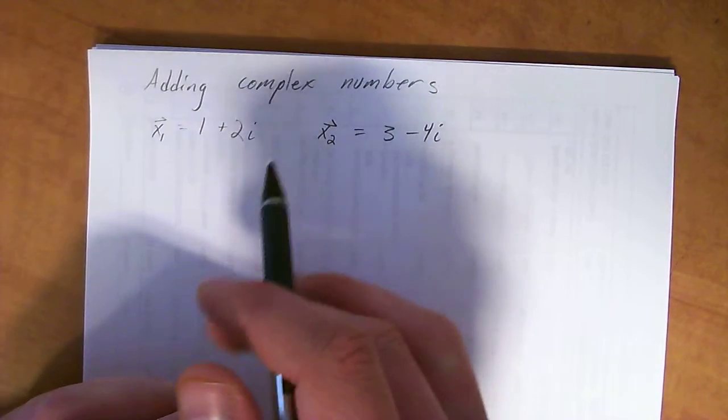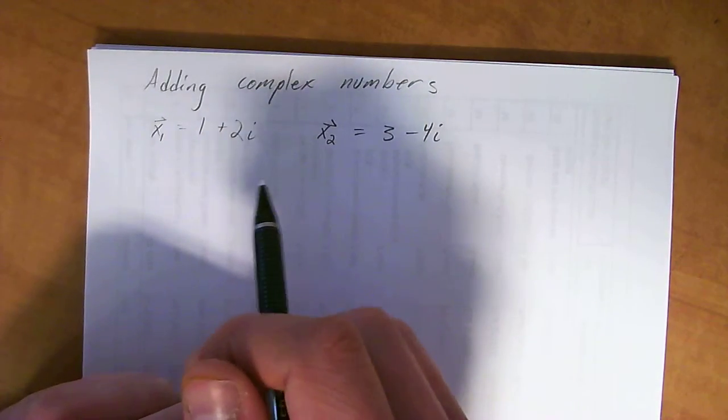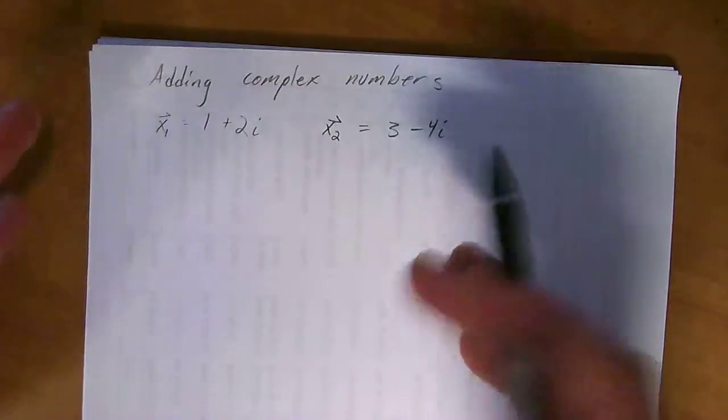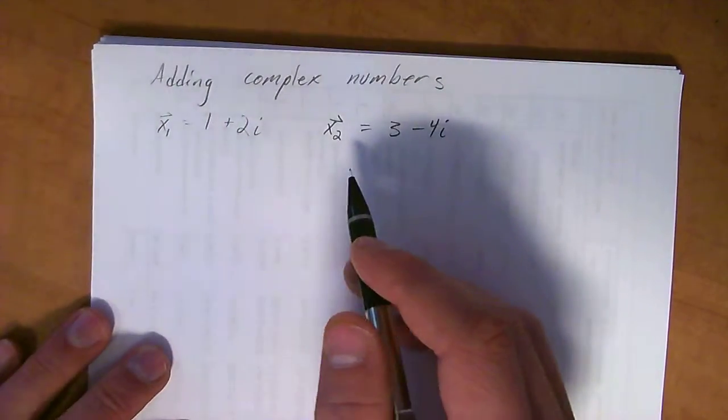So in order to start off with vibrations, we really need to have an understanding of complex numbers. So I'm going to do a couple of videos on just basic complex number operations. So right here we'll start with addition.